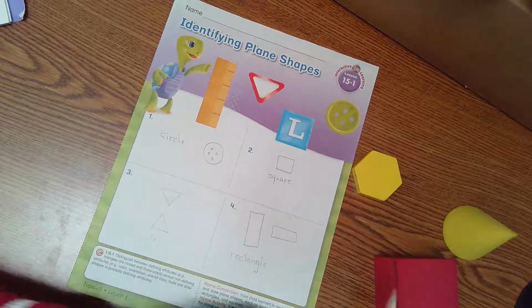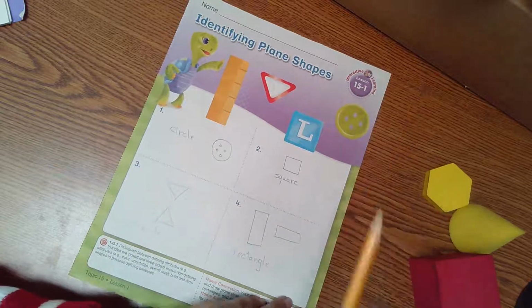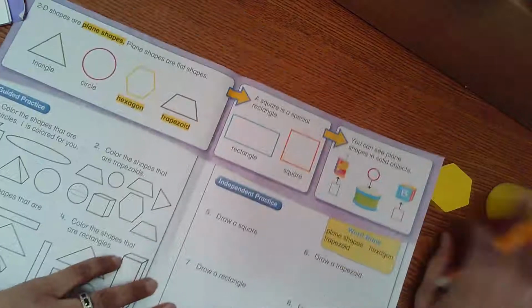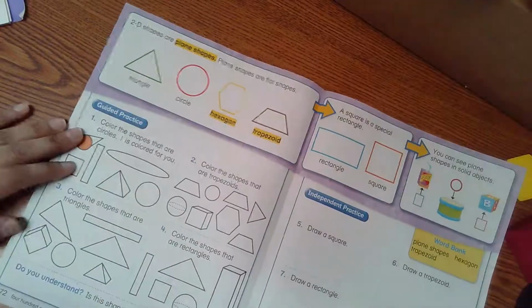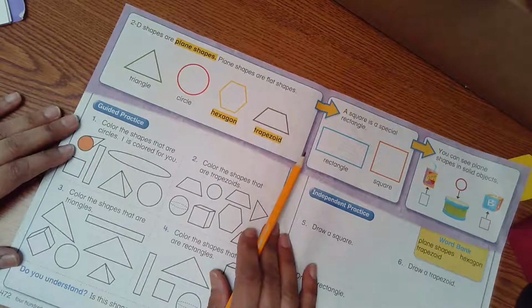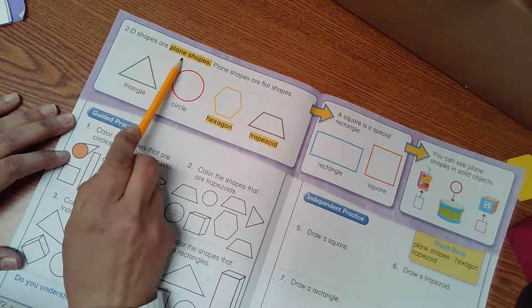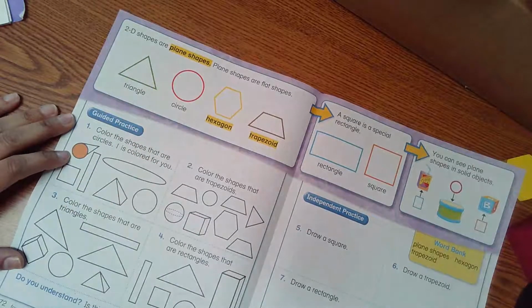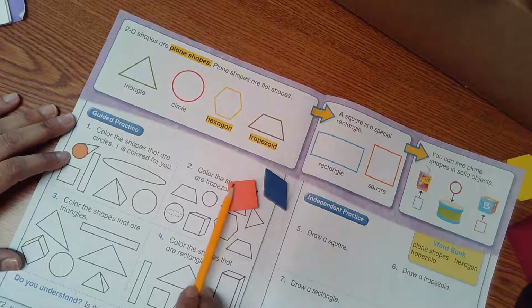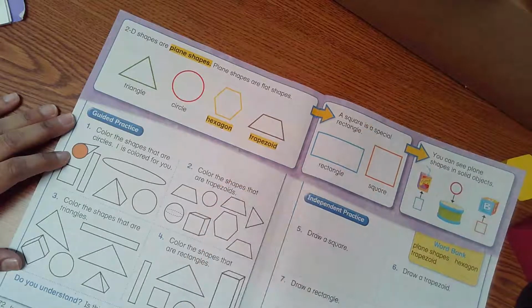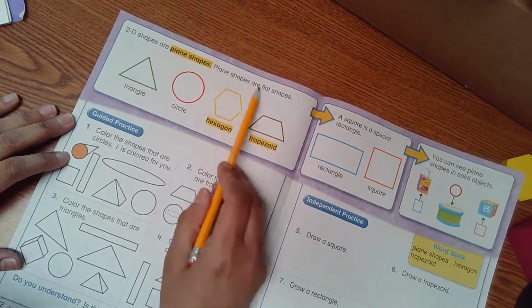All right, so today the words we're learning are plane shapes, and we're gonna learn more shapes on the bottom inside the page 472. All right, so let's see what we have. So two-dimension shapes are plane shapes. As we say, these are plane shapes. Plane shapes are flat shapes.